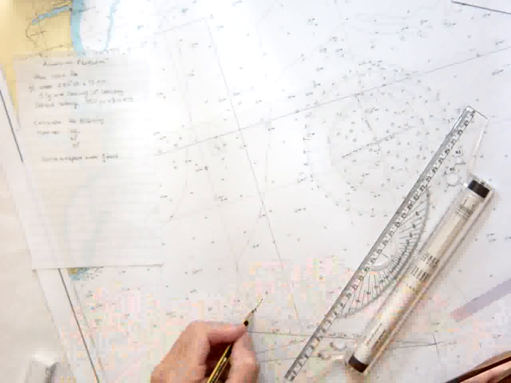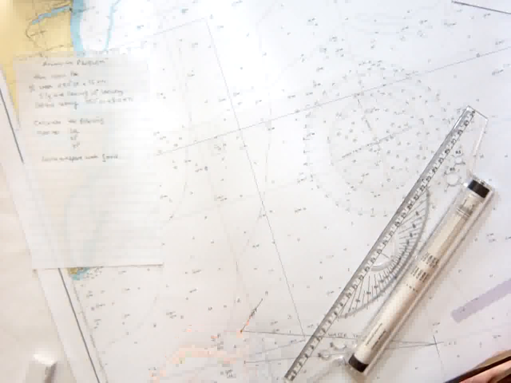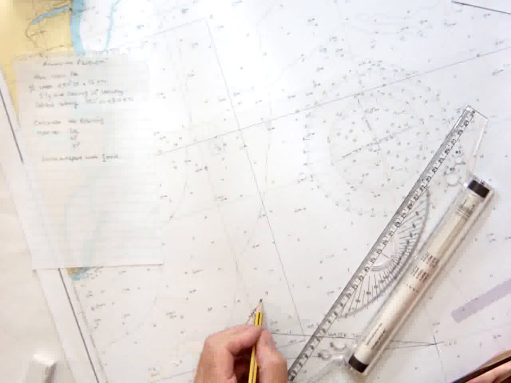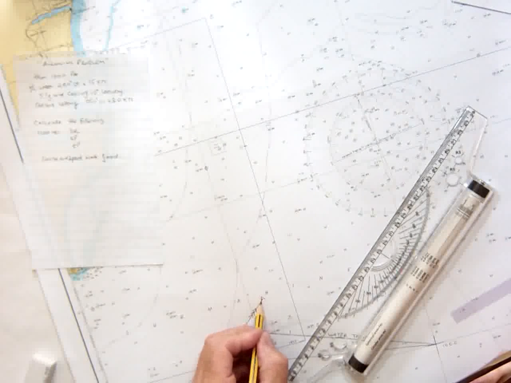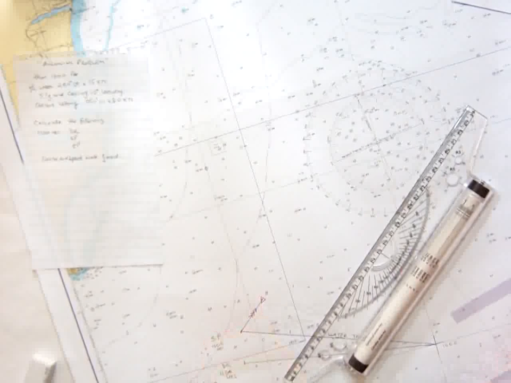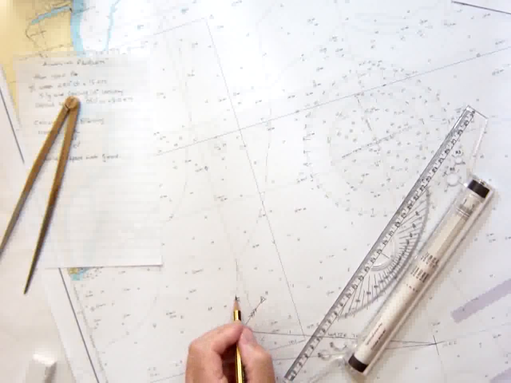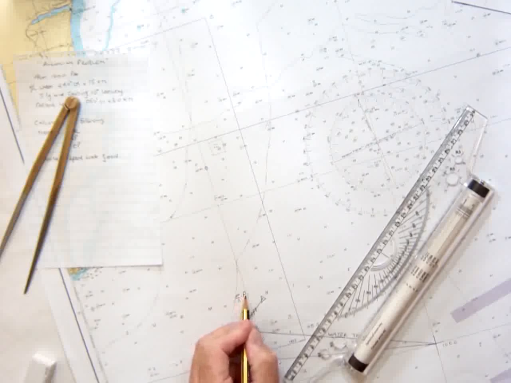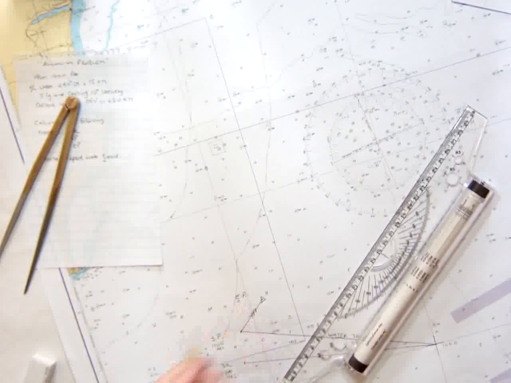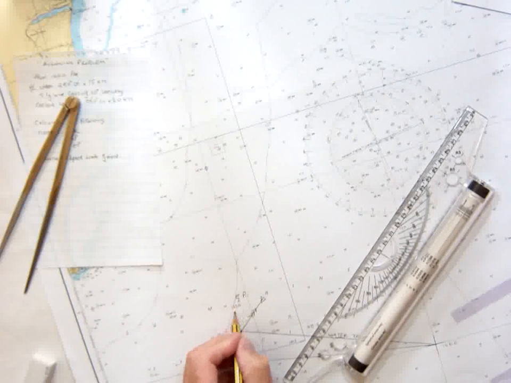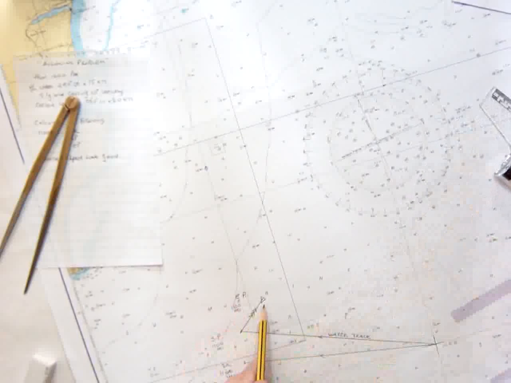Now, the current always has 3 arrows, as I've indicated there. And after allowing for the time, you mark the position with a triangle. It is always a triangle, and this is known as the EP, or estimated position at 1100 hours. So that is the EP, or estimated position.